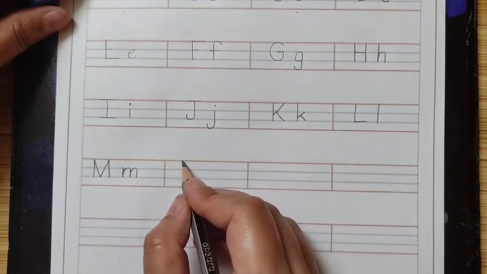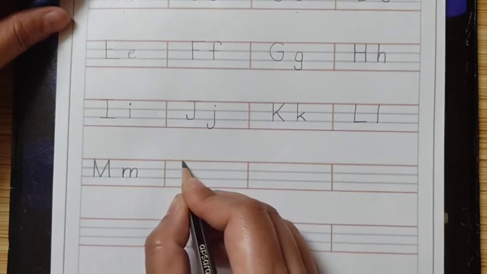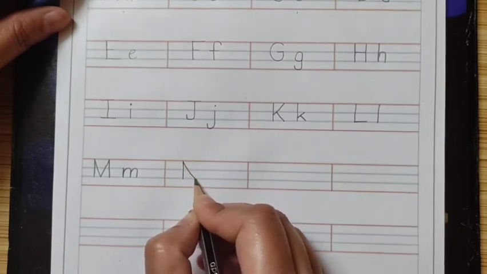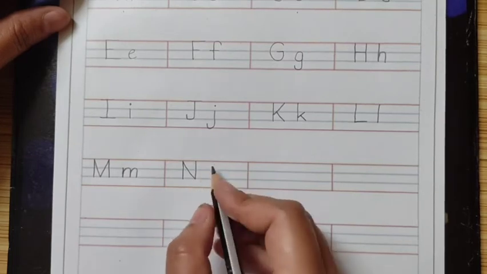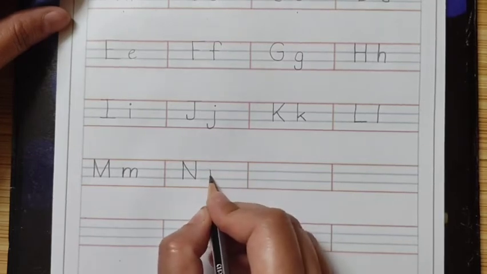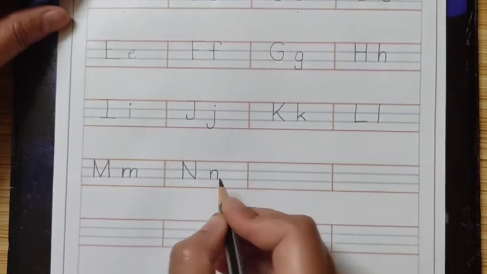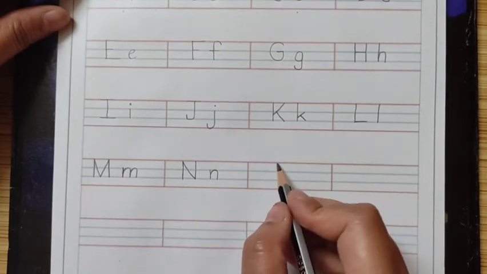For capital N, make a standing line, go up, make a slanting line, go up, make a standing line. For small n, make a standing line, go up, make a curve, come down straight. Now we'll write alphabet O.